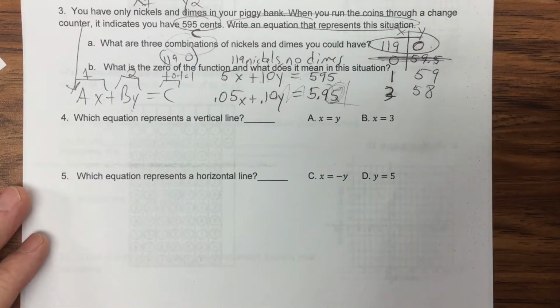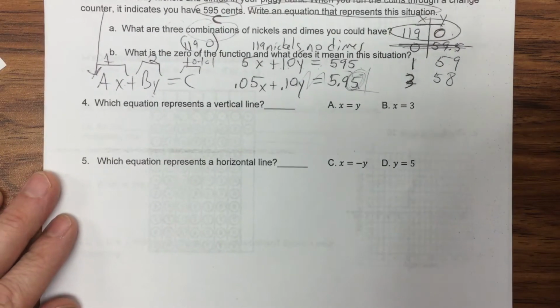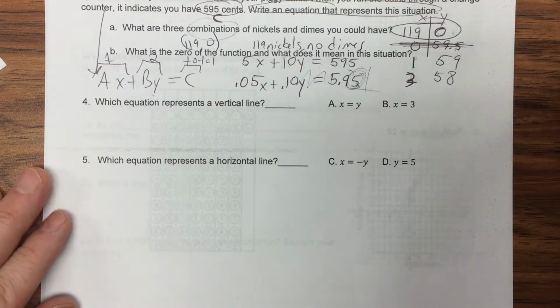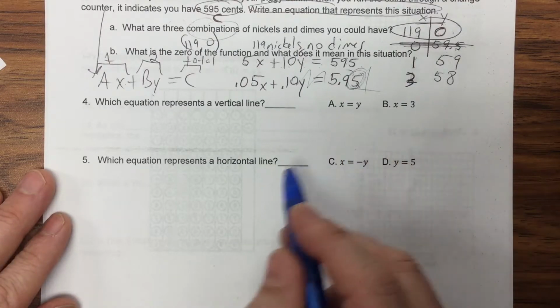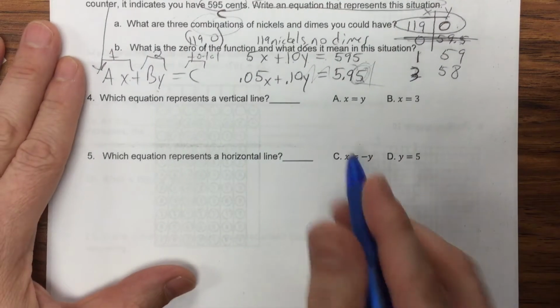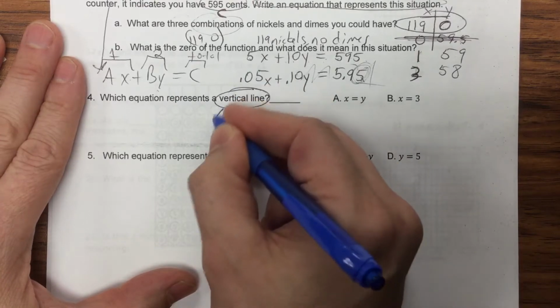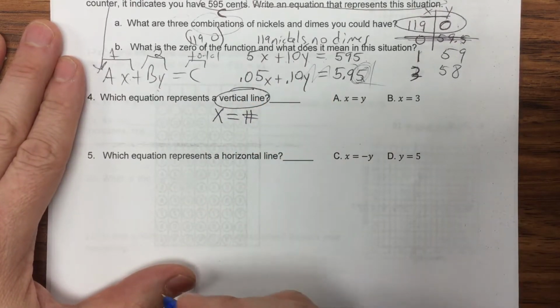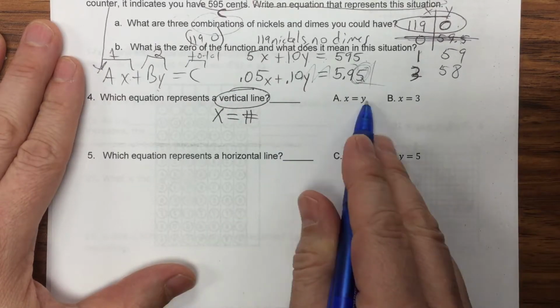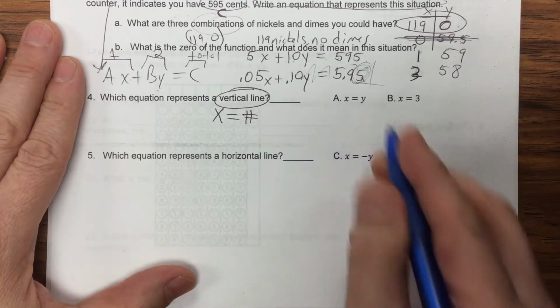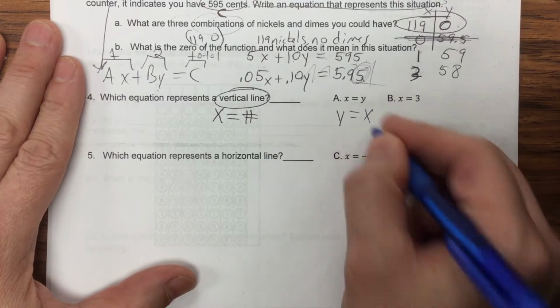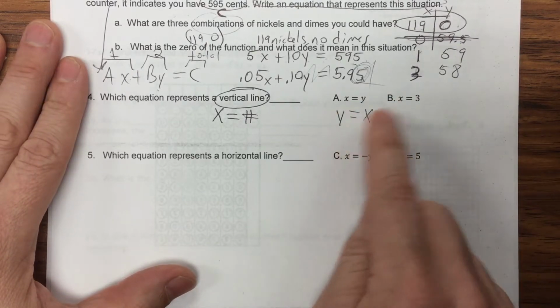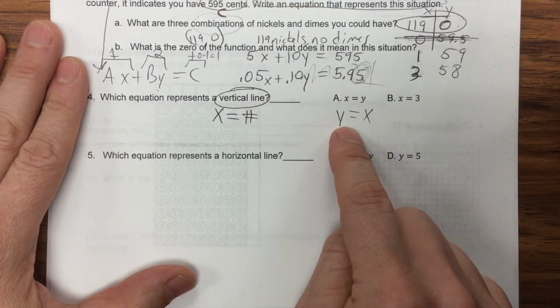Which equation represents a vertical line? Is it x equals y or x equals 3? I need you to understand, a vertical line is always an x equals a number, okay? It's not going to be that number either, okay? Because x equals y is basically the same as y equals x. You could graph both of these in the calculator if you're not sure.